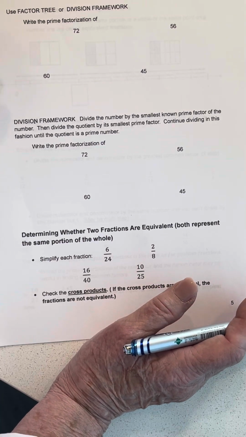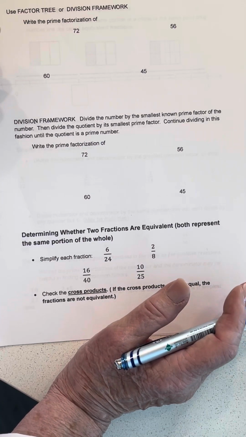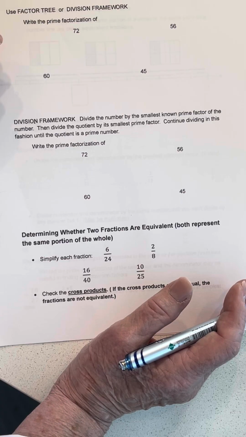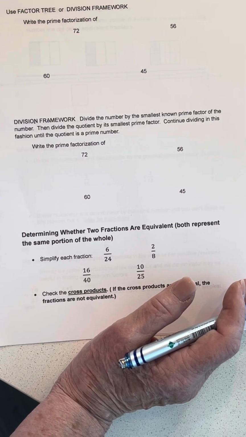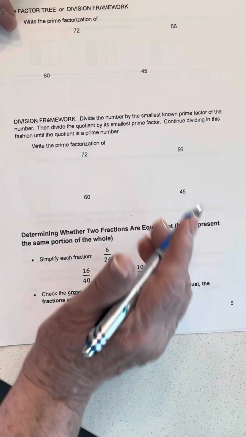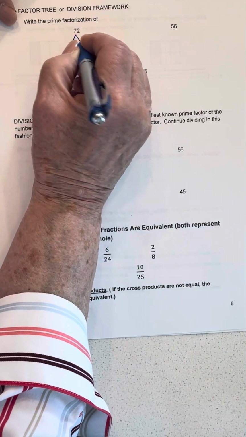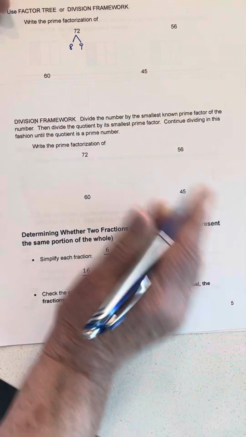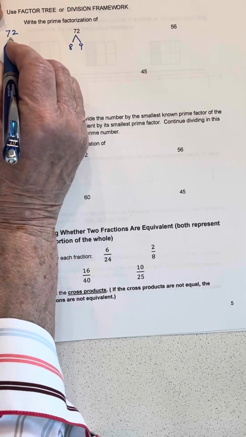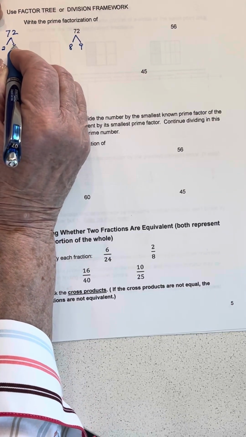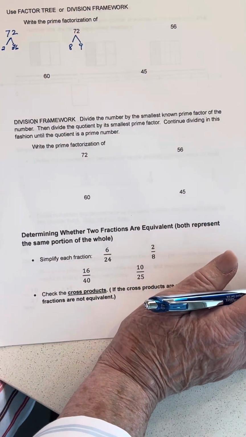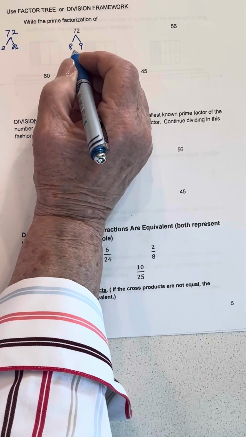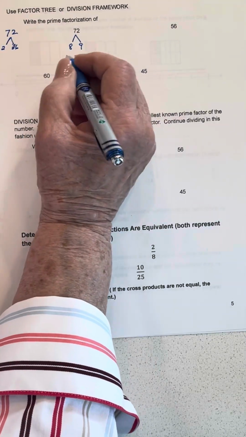Factor trees, we're going to start breaking these numbers apart into 2 factors until we get to the end of every branch of our tree, our upside down tree, that is a prime number. So we'll start with 72. I know we can break that down into 8 times 9. We could also break it down into 2 times 36. It doesn't really matter where you start. It just matters where you finish. So let's continue on this one, and then we'll compare it to the other one that I started.